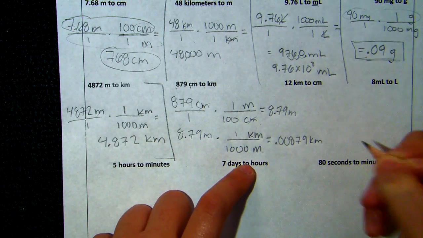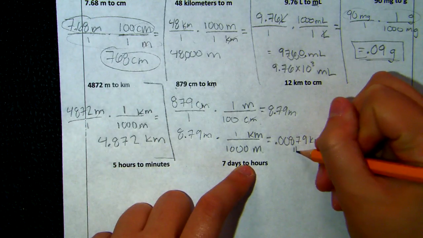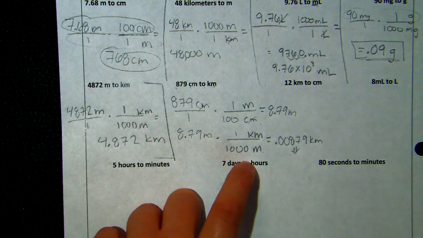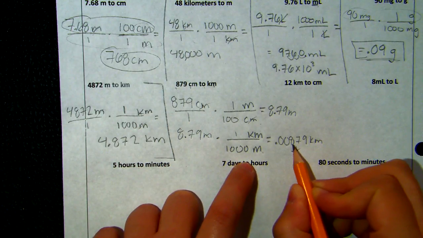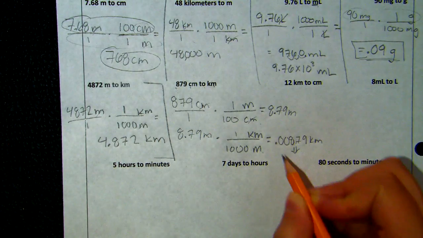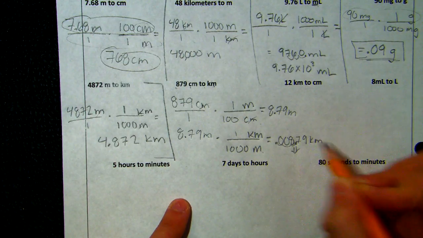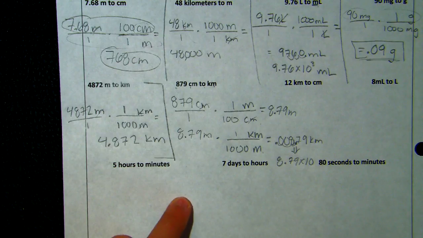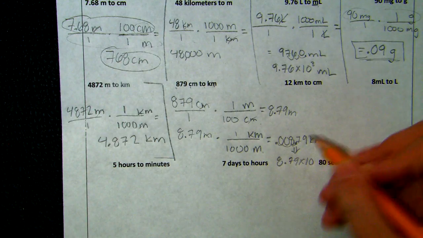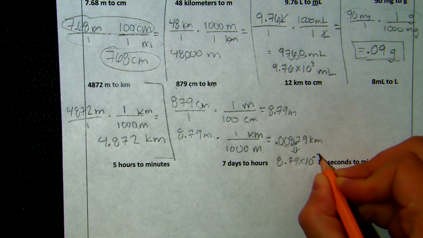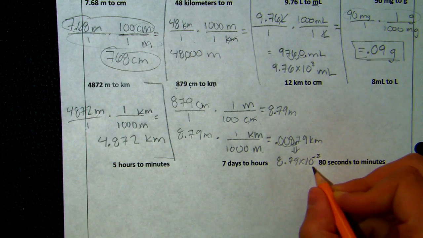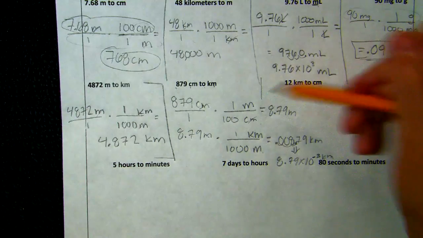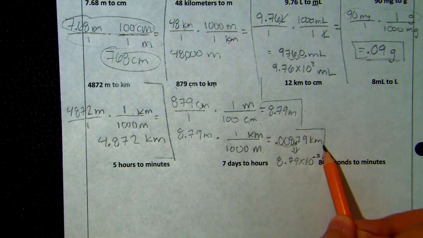0.00879 kilometers. And that looks like a prime candidate for how we would write this in scientific notation. So for scientific notation, I know that I want my decimal point between the first and second non-zero digits, so I'm going to go 1, 2, 3. So I have 8.79 times 10. I move my decimal point 3 places, but this is a decimal, so I know it's going to want to be a negative exponent. So 8.79 times 10 to the negative third kilometers. Very nice. Good.